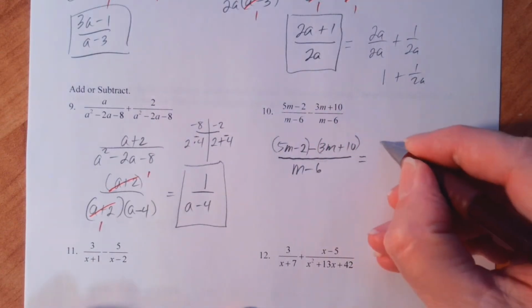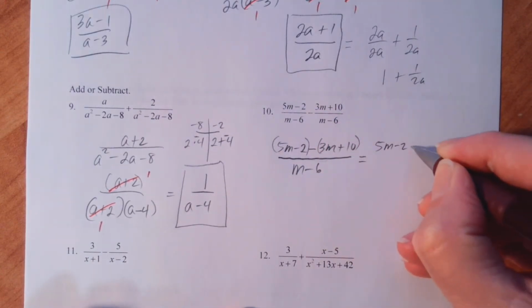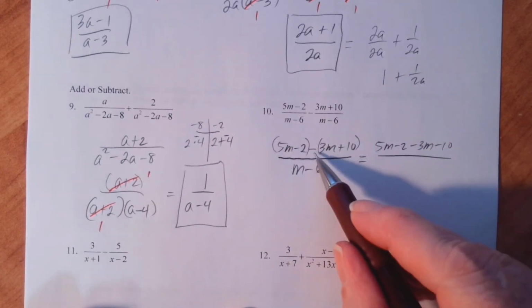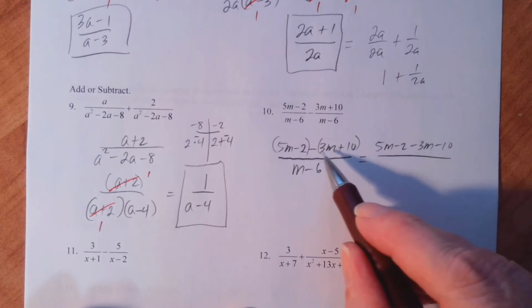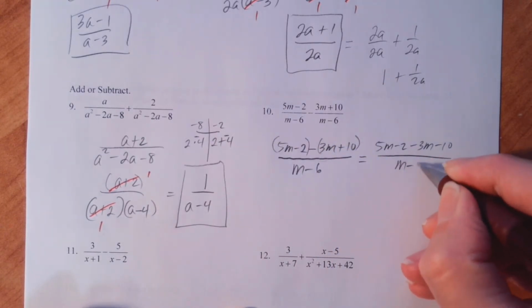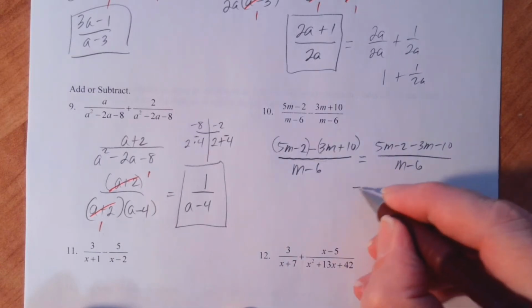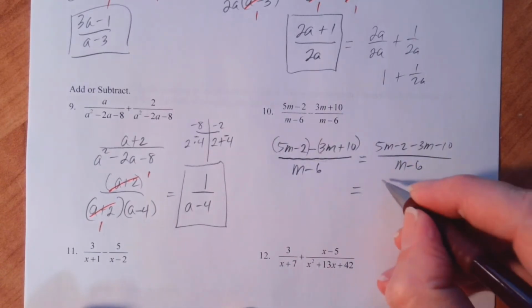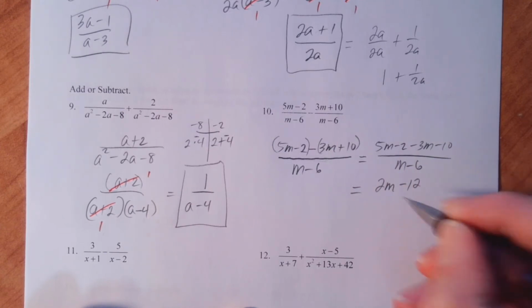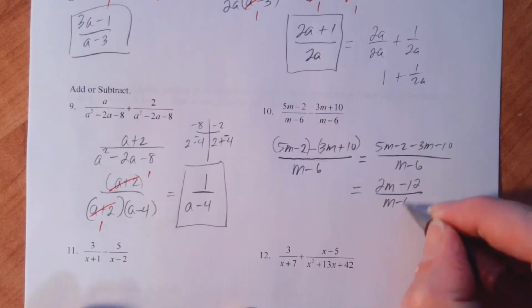So that's going to end up being 5m minus 2 minus 3m minus 10. So notice the negative changes both terms. We're basically distributing a -1. And in the denominator we still have m minus 6. So 5m minus 3m is 2m. -2 minus 10 is -12, and that's over m minus 6.